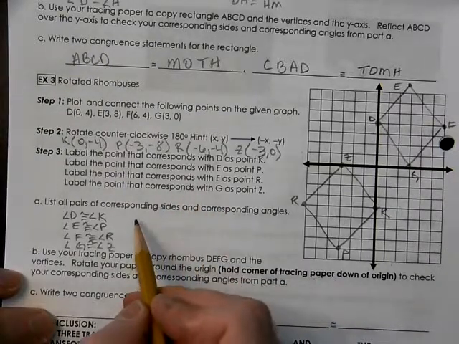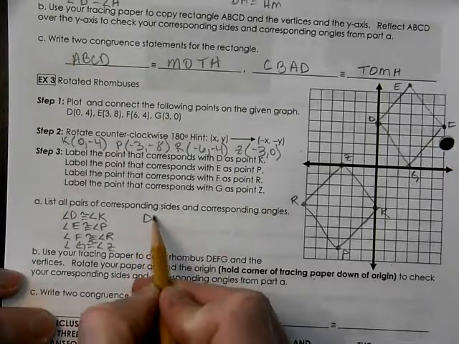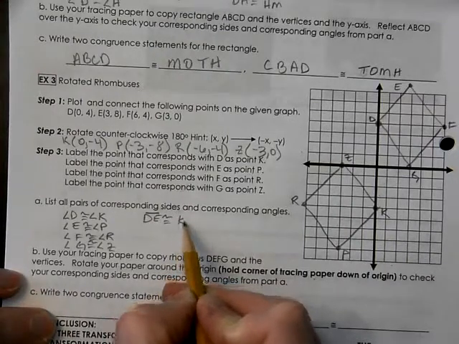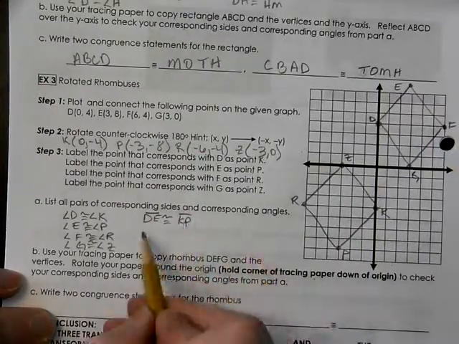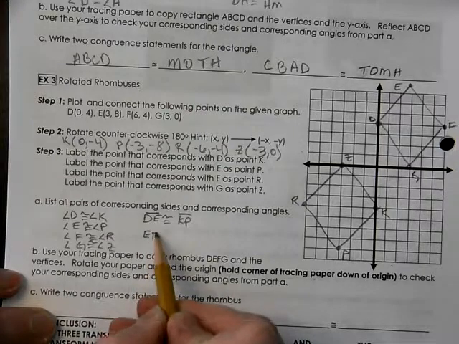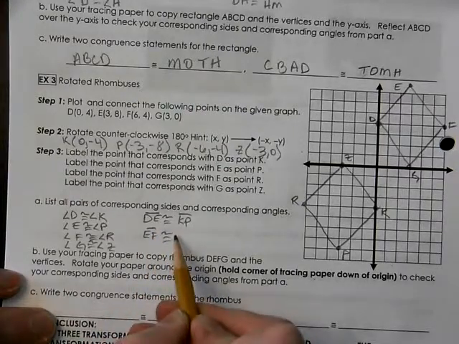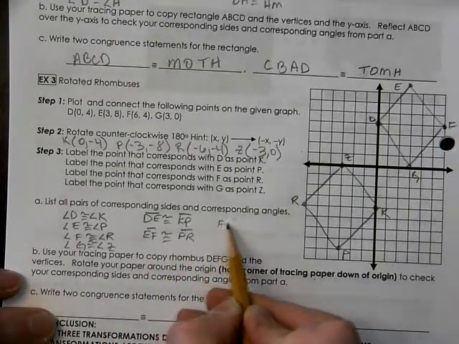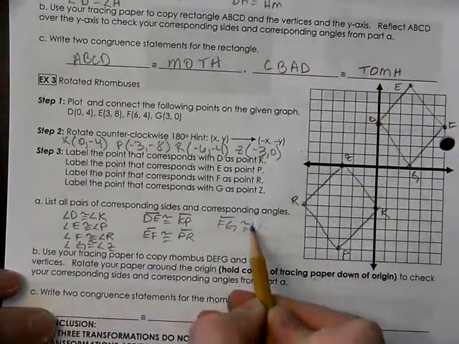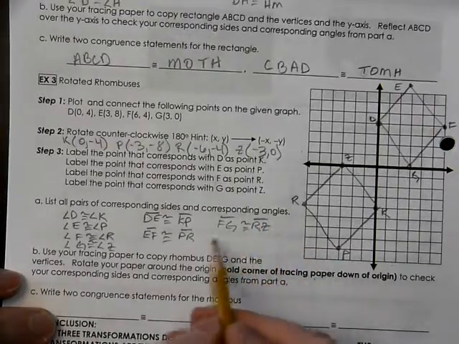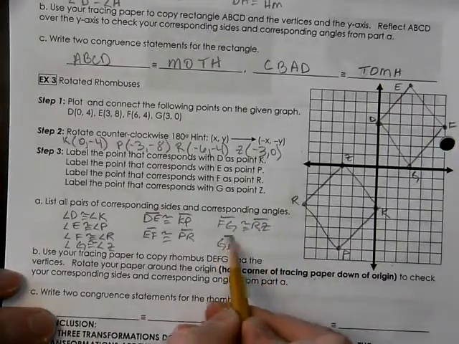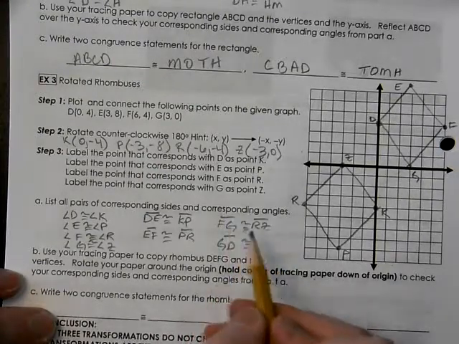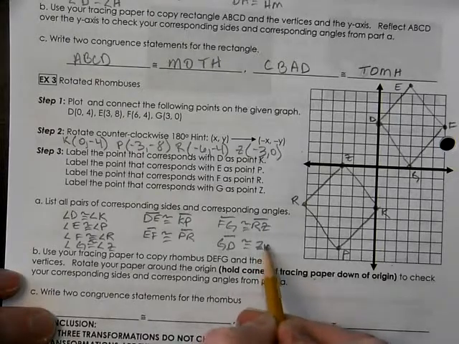The corresponding sides, DE is going to be congruent to KP. EF is going to be congruent to PR. FG is going to be congruent to RZ. GD is congruent to ZK.